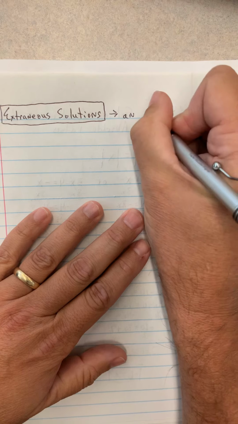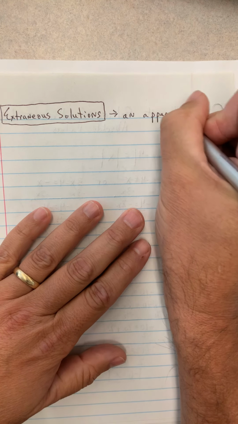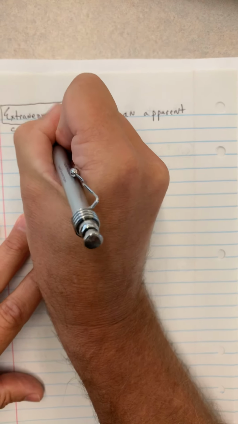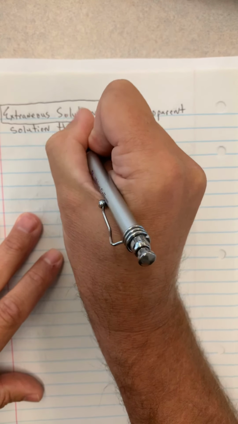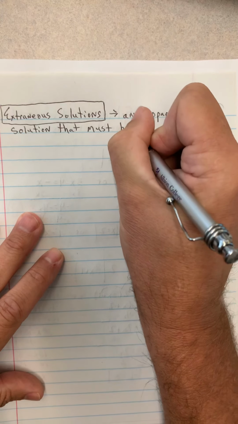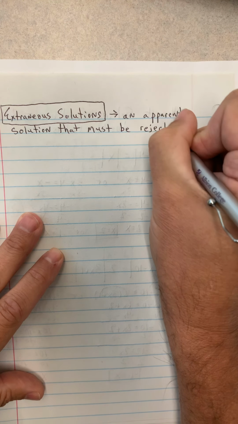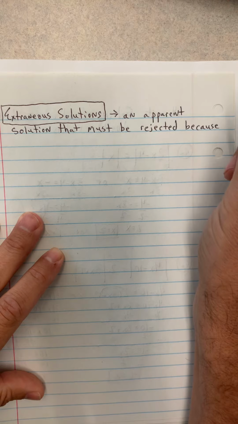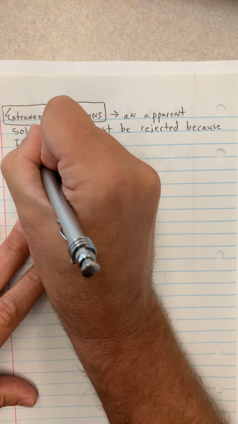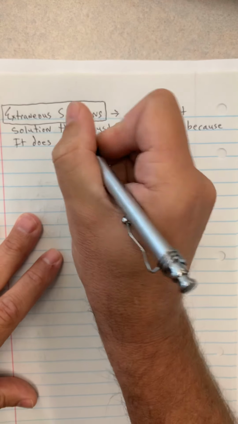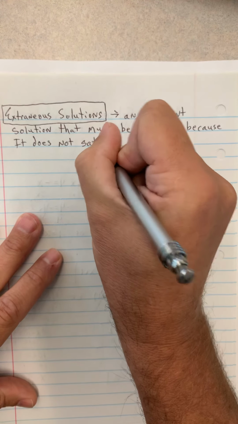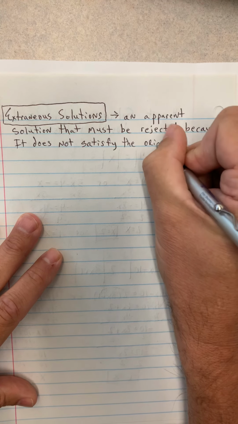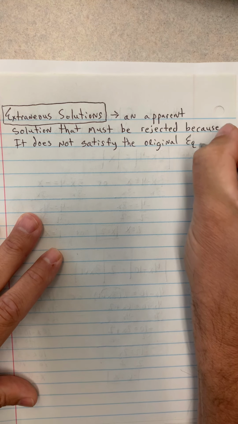The definition is an apparent solution that must be rejected because, and there's a reason we're going to reject it, it does not satisfy the original equation.